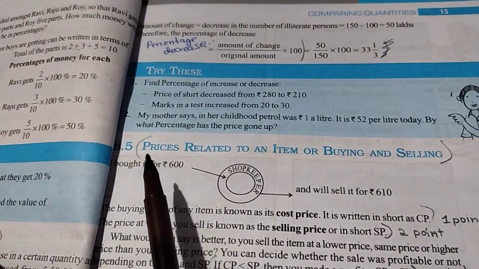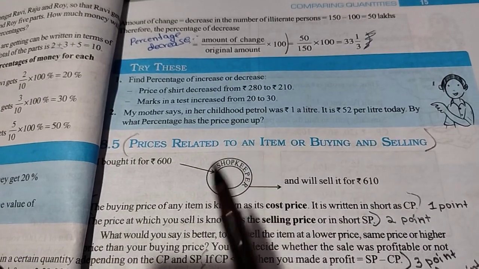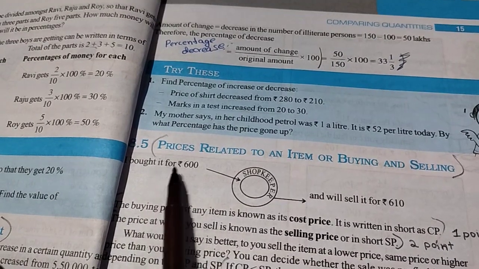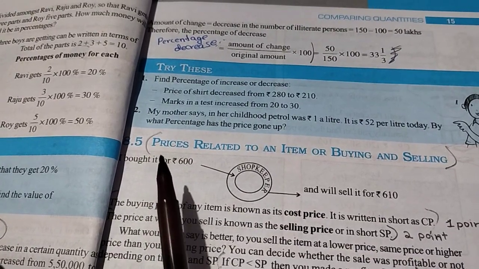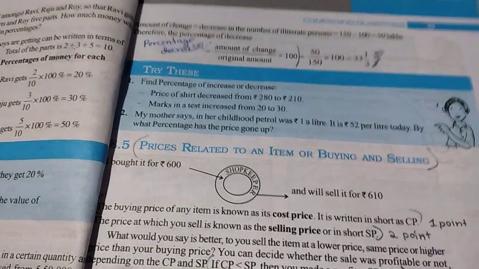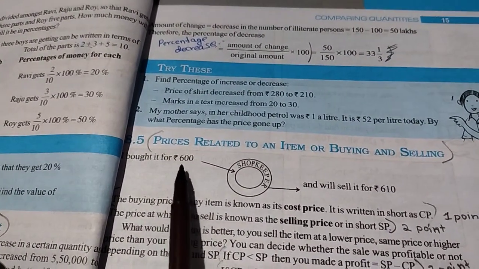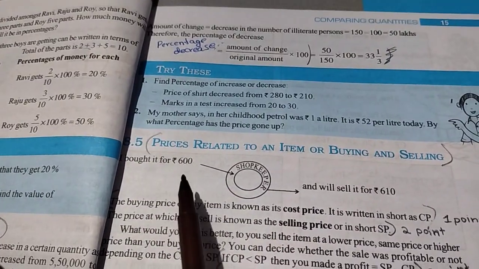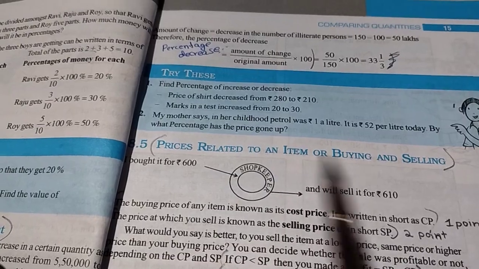Now another topic is prices related to an item, buying or selling. Again with an example: suppose a person bought something from the wholesale market. He bought it for 600, and he sold it for 610. So he got 10 rupees profit.